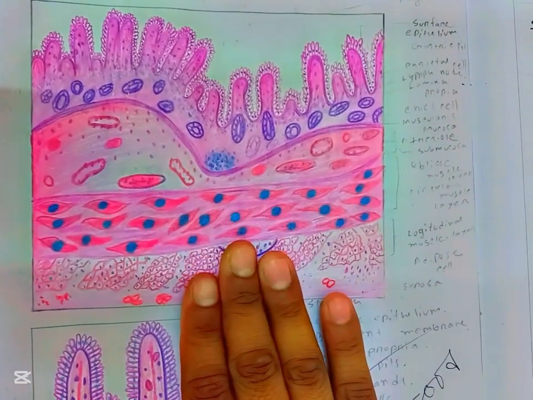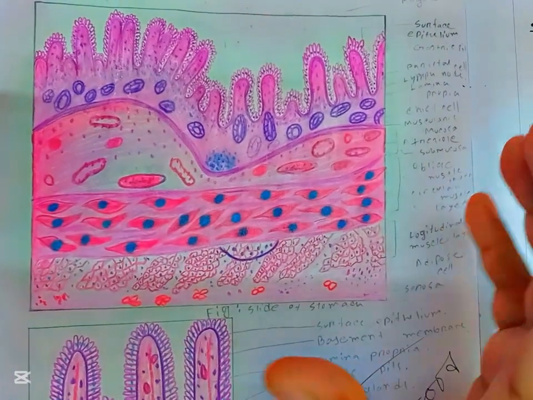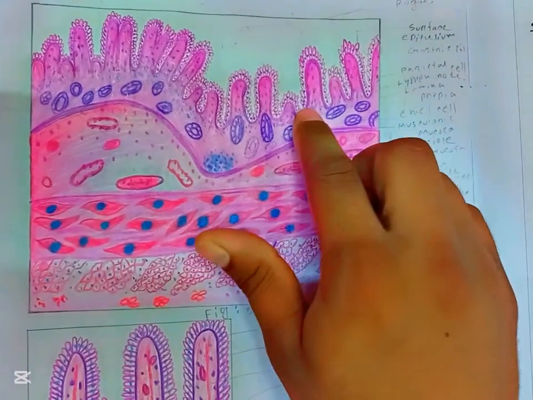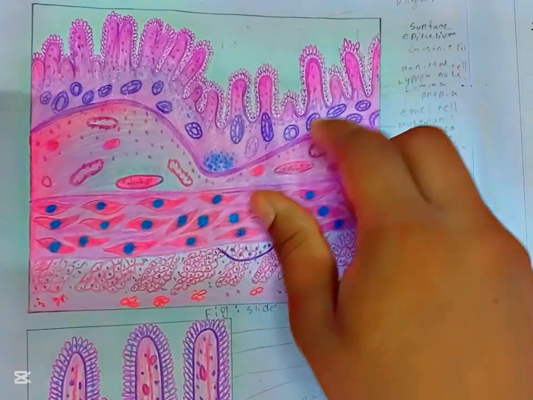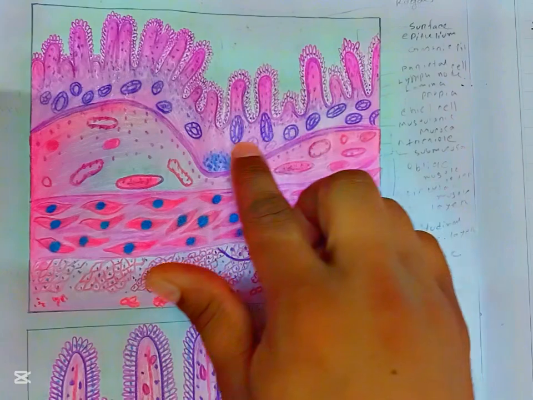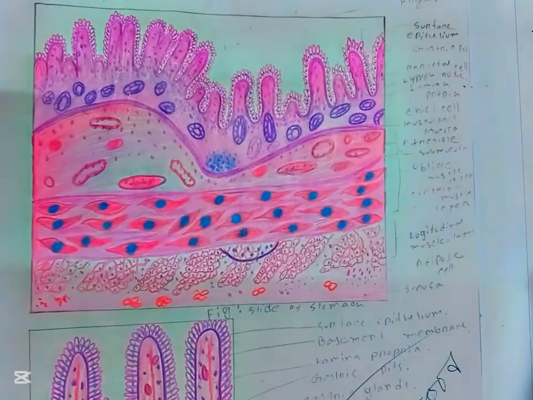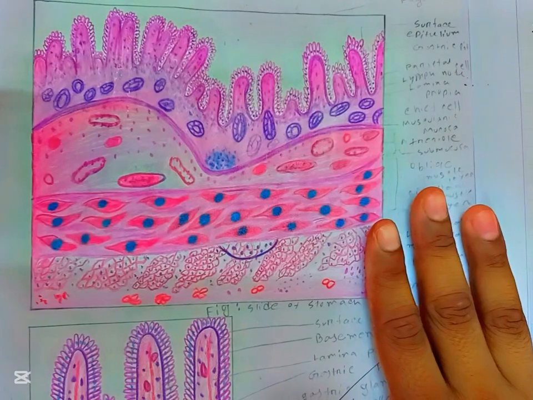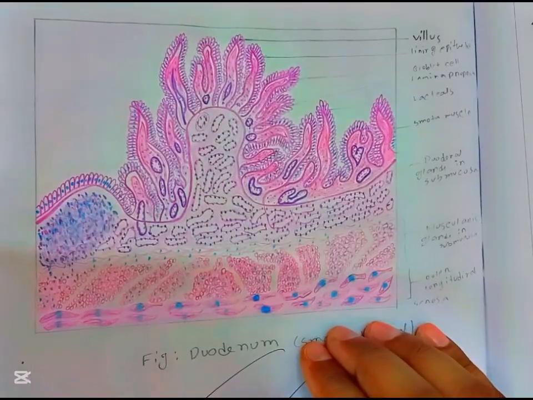This is the histological figure of stomach. How can you identify it in the microscope? You can easily identify it by seeing the gastric pits and mucosal folds of the stomach. These are called rugae. That's all about stomach. Then now the small intestine.